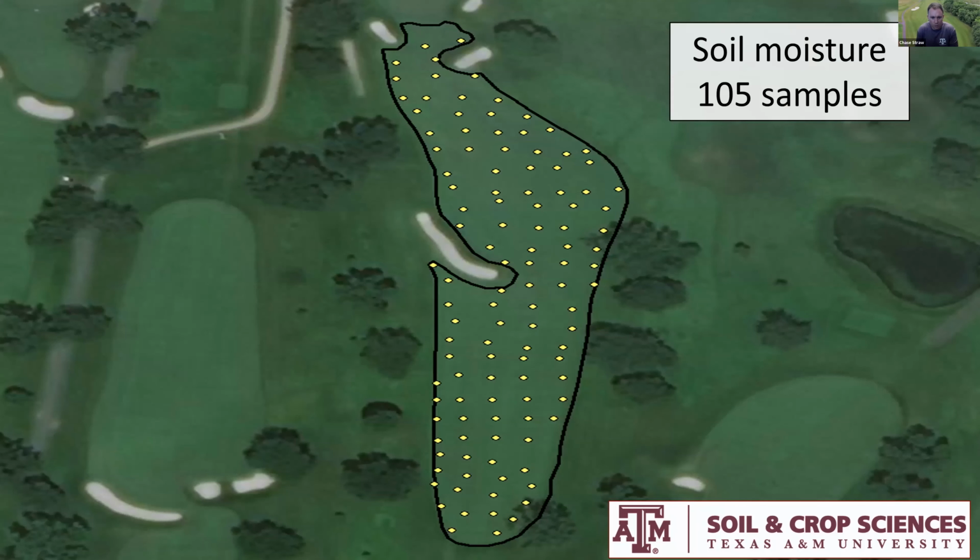And he's walked the fairway and collected about 105 data points. Each one of these data points was collected with that HydroSense soil moisture device. Each one has a latitude and a longitude location attached to it, as well as whatever data was collected by that device.